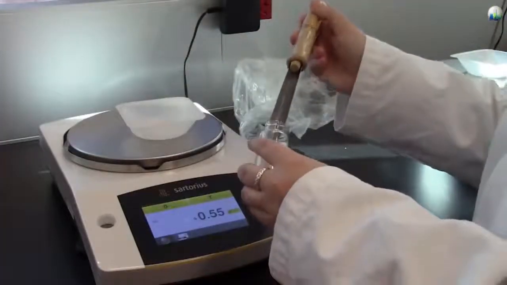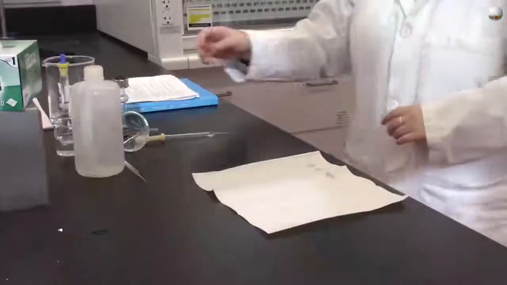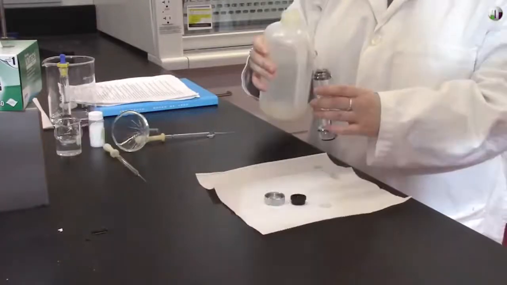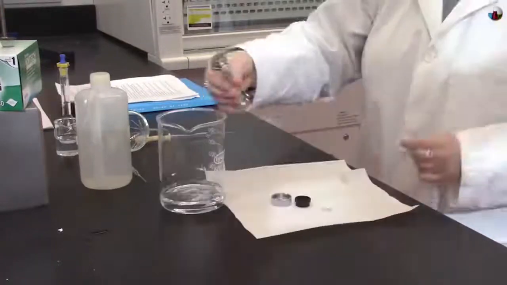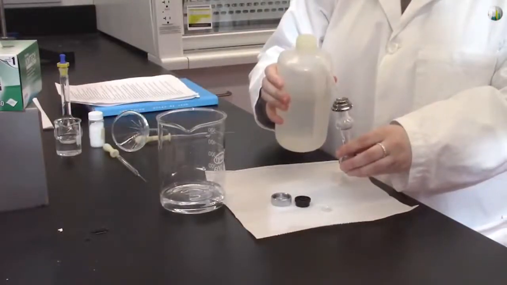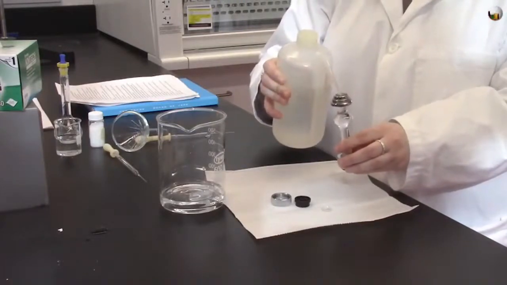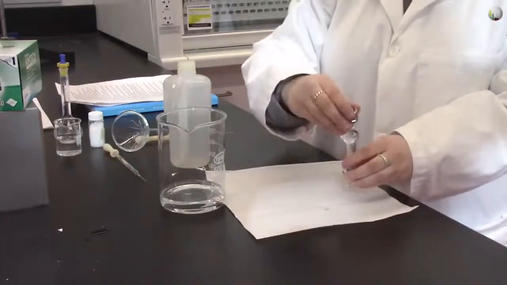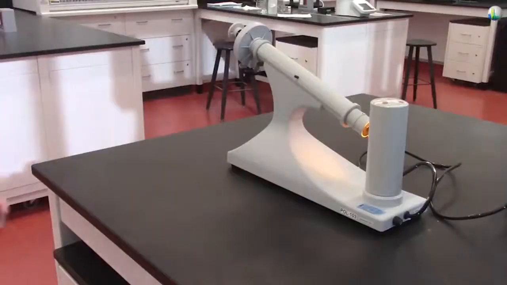Prepare the solution of the substance whose optical activity is to be determined. Next, clean the polarimeter sample holder with deionized water. Next, we must calibrate the polarimeter with deionized water. To do this, fill the sample holder up to the top with deionized water and ensure that there are no bubbles.